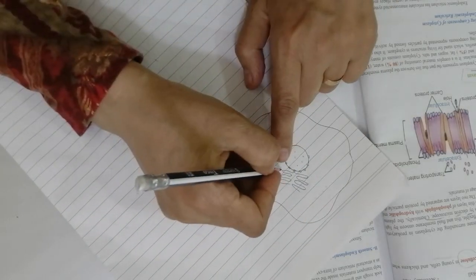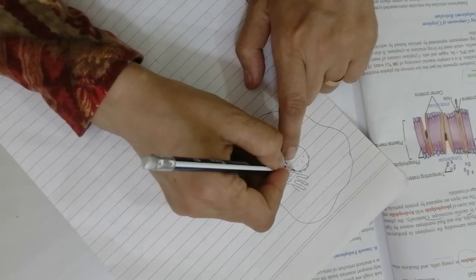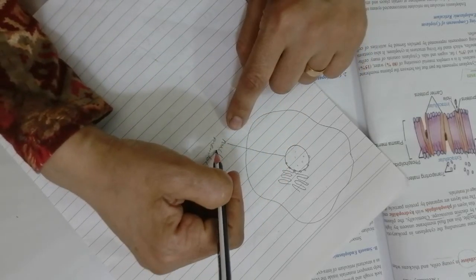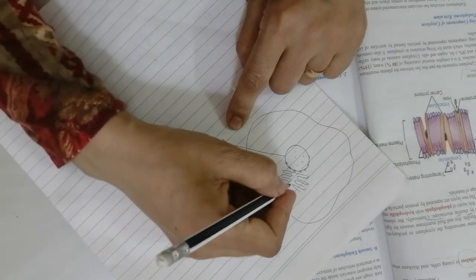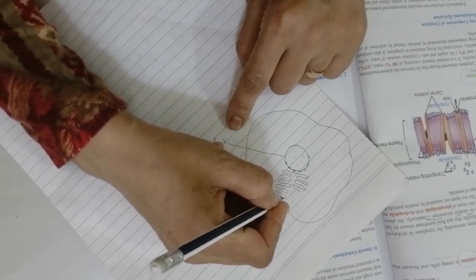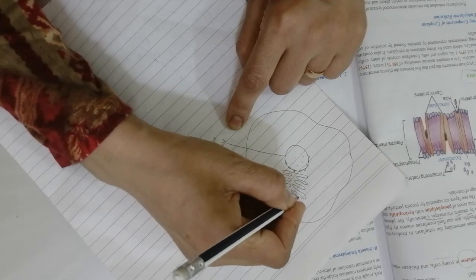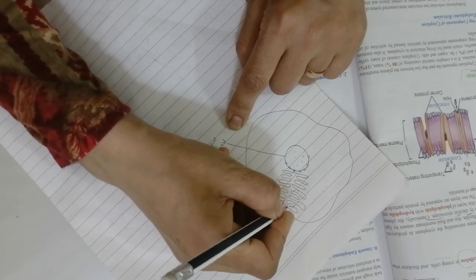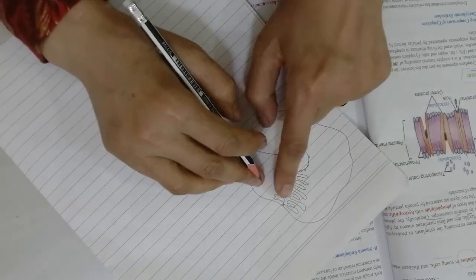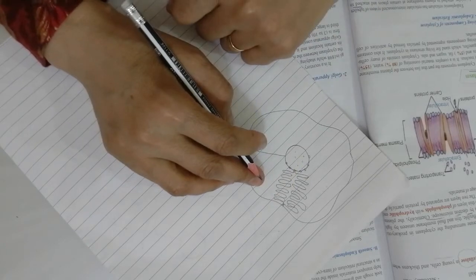This is the endoplasmic reticulum attached to the nuclear membrane, and it can attach to the plasma membrane from the other side like this.